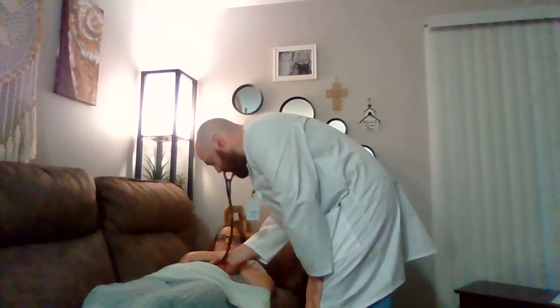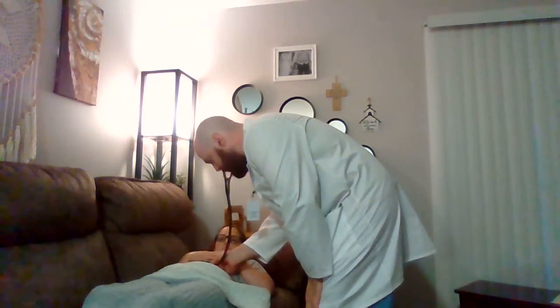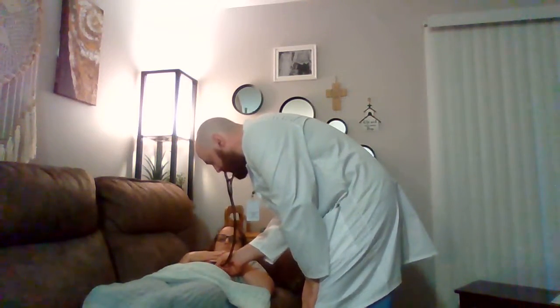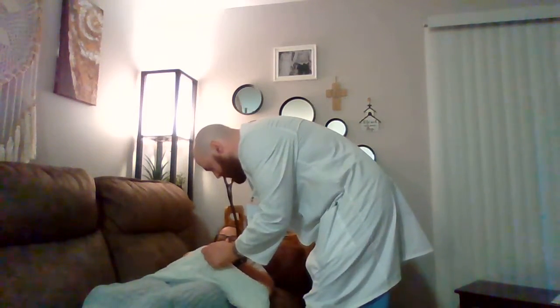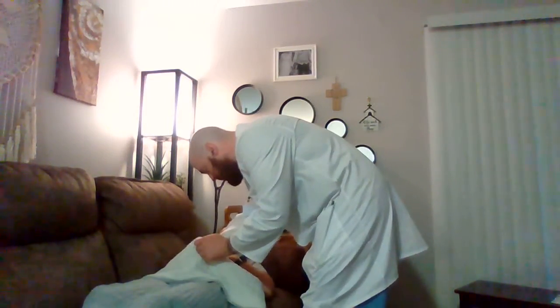There are bowel sounds in all four quadrants. I'm going to auscultate your aorta for any bruits, as well as your renal arteries, iliac, femoral. No bruits were noted.